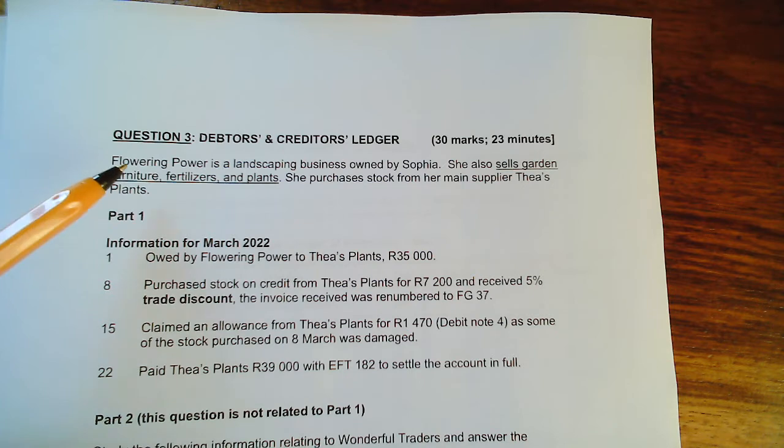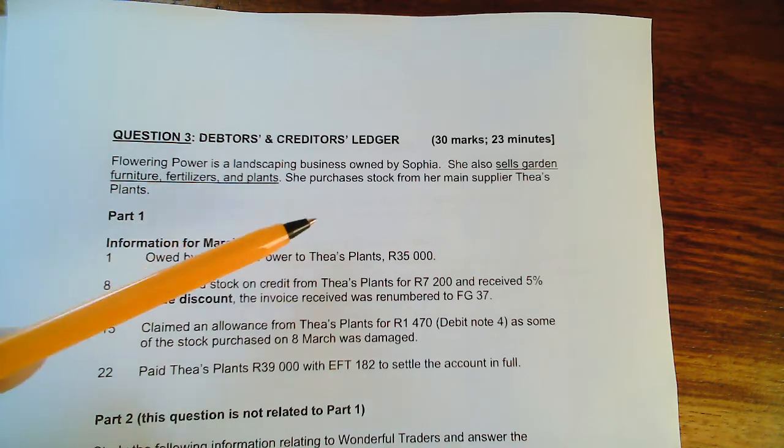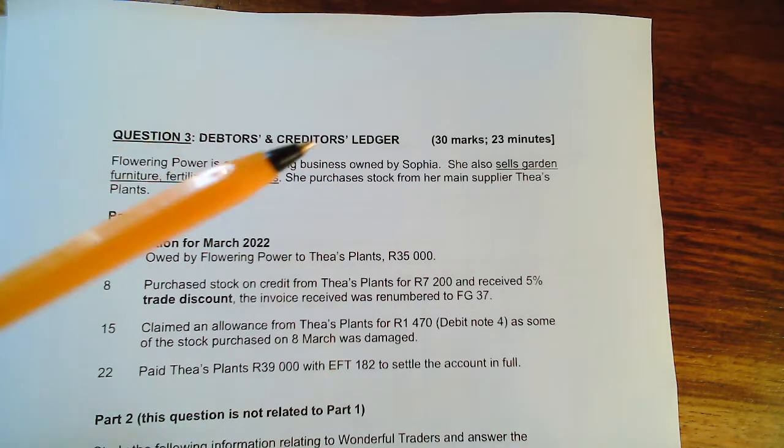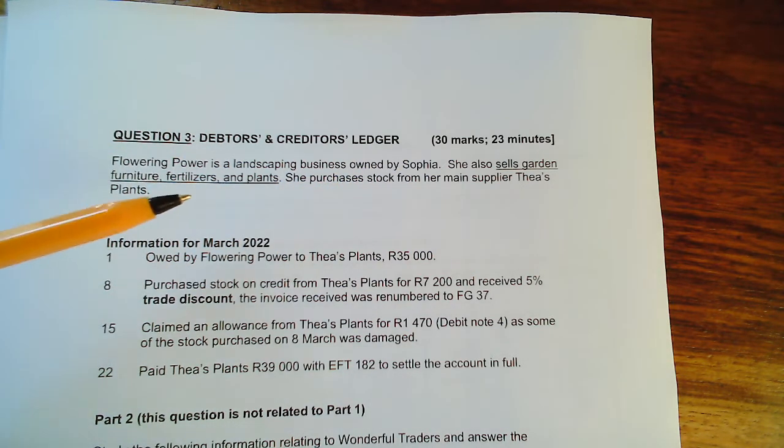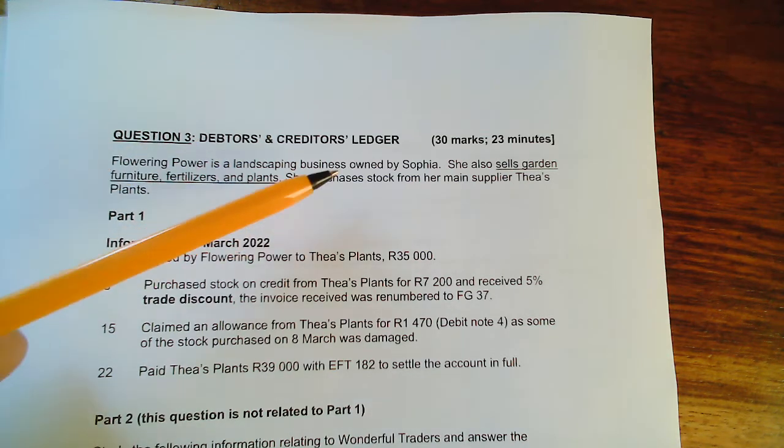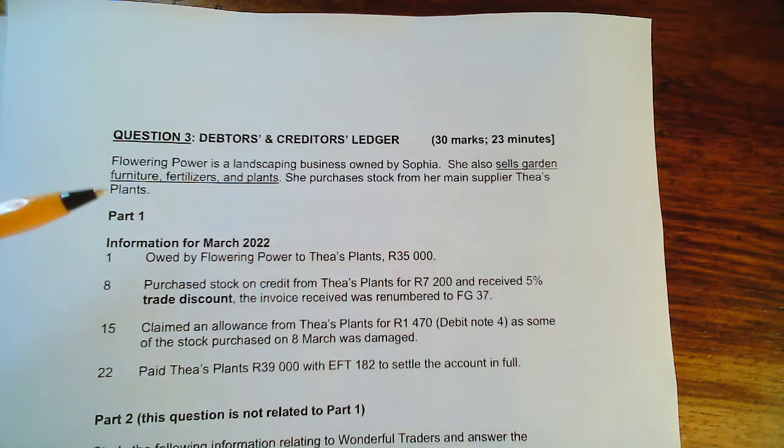Okay, Flowering Plant is a landscaping business owned by Sophia. She also sells garden furniture, fertilizers and plants. All of those things that she sells will be trading stock. She purchases stock from a main supplier, TS Plants.